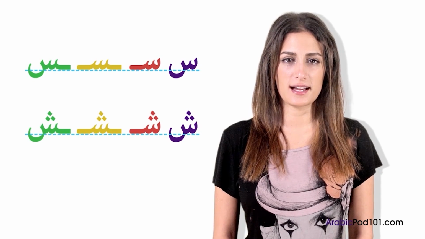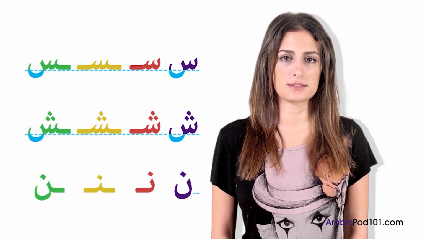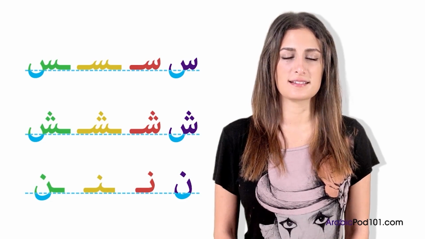Note how Sin and Shin dip underneath the line when they are in the isolated and final forms, just like the Nun we learned in the first lesson of this series. Now let's learn some words using these 2 letters and the letters we learned before. First we have sir, meaning secret. Sin is in the initial form with a kasra beneath, connected to ra in the final form. Here's how to write it. Sir.